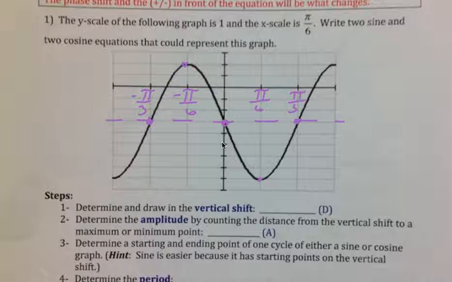So our vertical shift here, if we look at the line it's going through, is going to be -3. Our amplitude, or our distance from our midline, is going to be 5. I'm actually going to put that in just for color here so you can see it.